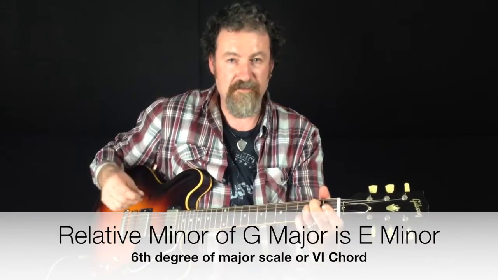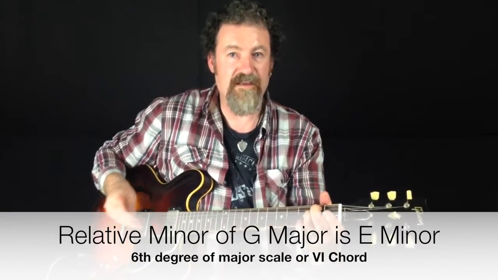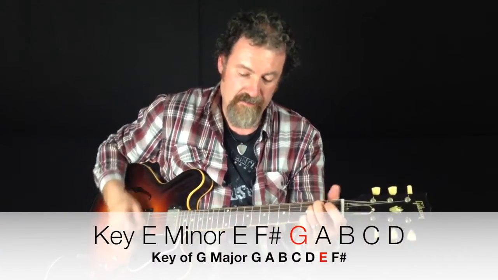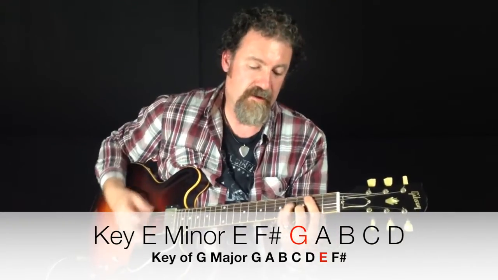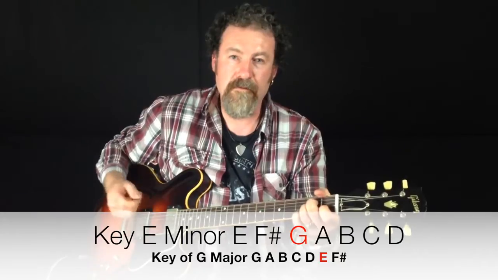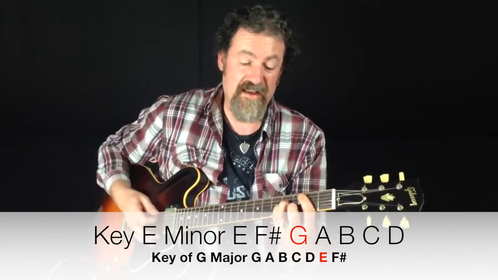Okay, so when you write music down, if you write a song in the key of E minor, and a lot of rock songs are in the key of E minor, it's actually the same notes as in the key of G major, but the tonality of the key is based around the E. So if I was to play E minor, A minor, B minor, we would say that was in the key of E minor.